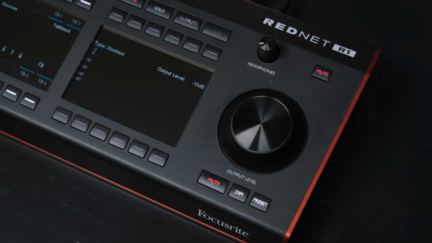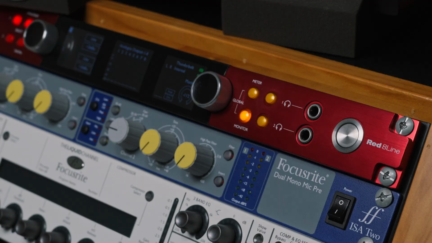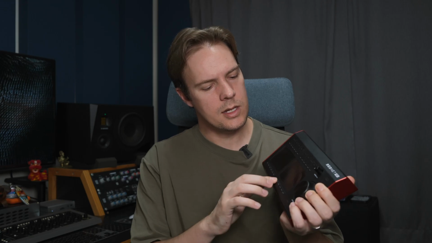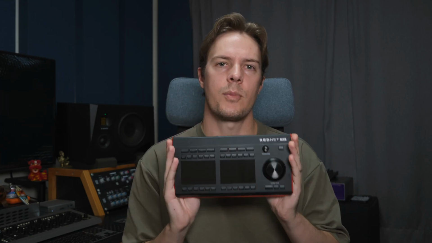In this video, we're going to look at how to set up the Focusrite RedNet R1 desktop monitor controller with the Focusrite Red interface, along with some of the additional features and controls that are available from the hardware.